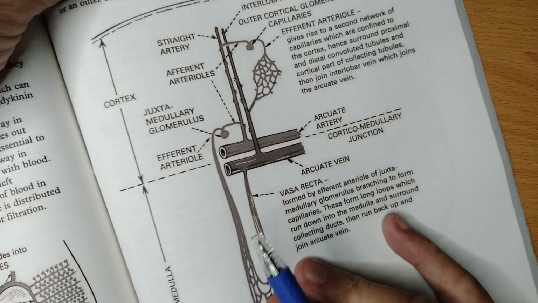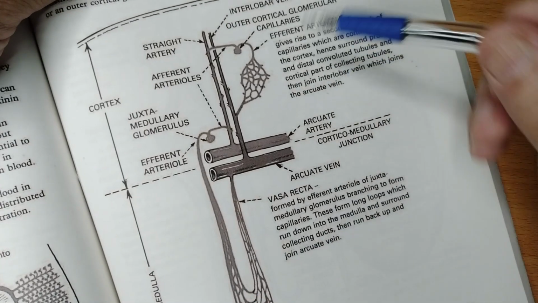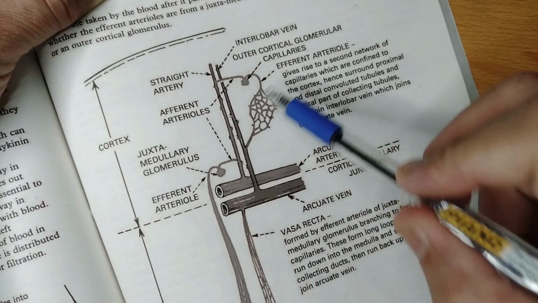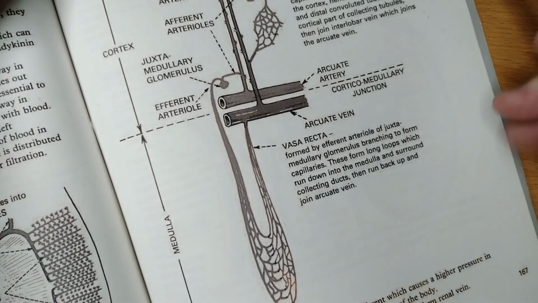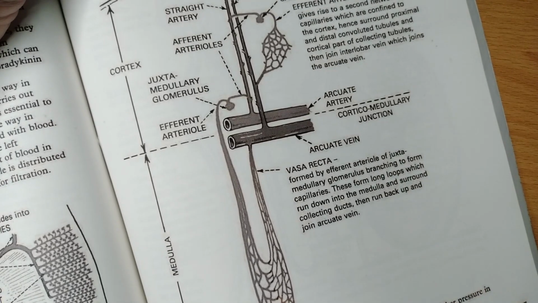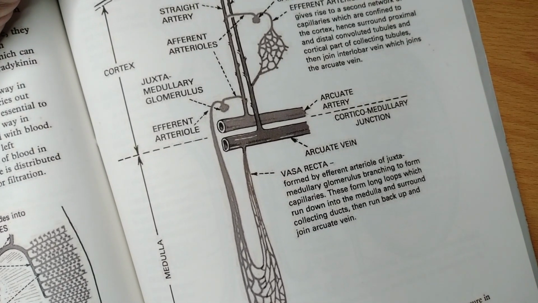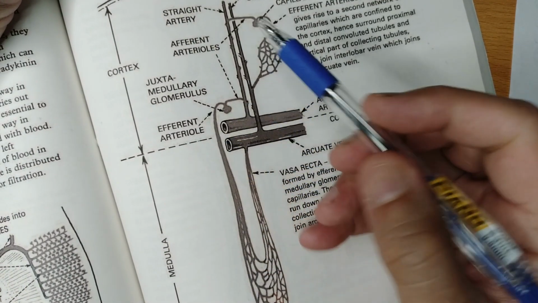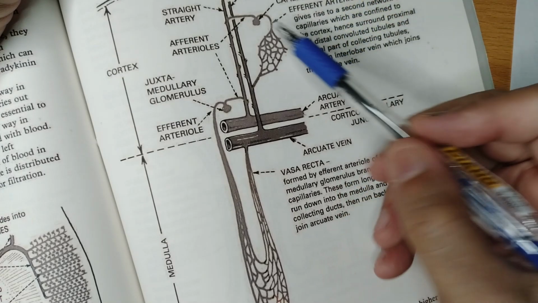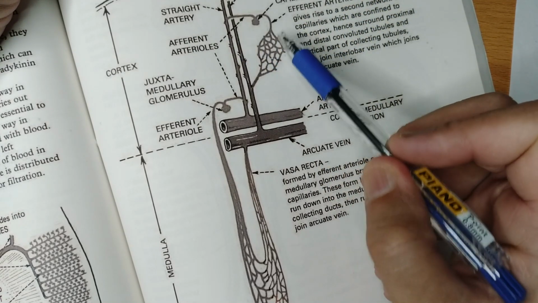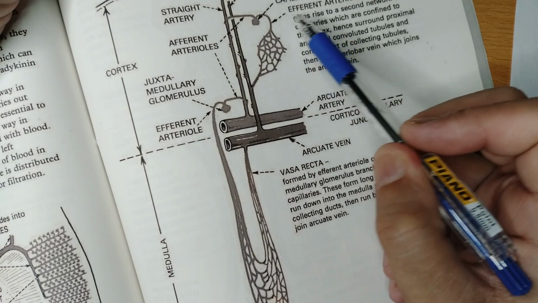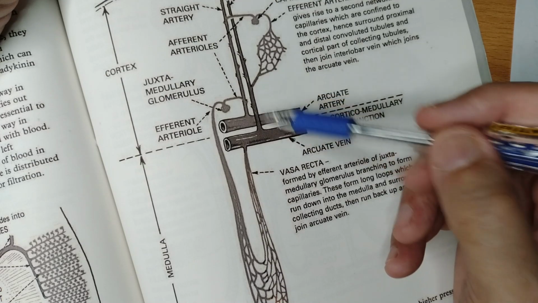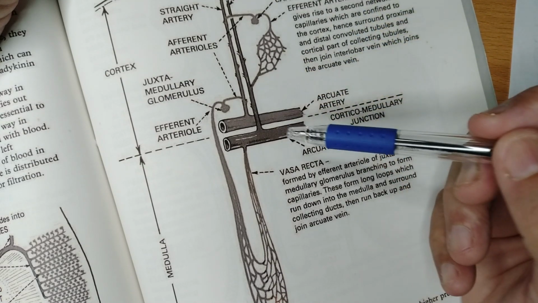So it is very clear that the fate of the efferent arteriole is different in the cortical glomeruli and different in the juxtamedullary glomeruli. To cut the long story short, in cortical glomeruli, the afferent arteriole forms the glomerulus and it gives rise to the efferent arteriole, which forms the peritubular capillary network and then joins the interlobular vein and arcuate vein.